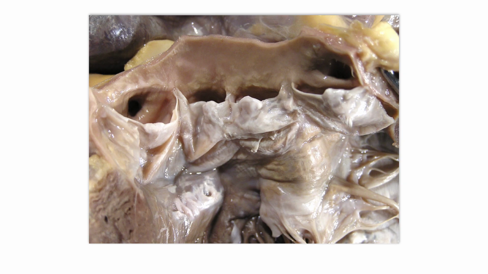So this valve is one of my favorite ones for just how interesting it is. Look at this and see how many abnormalities you can identify, and then we'll go on to the next one.